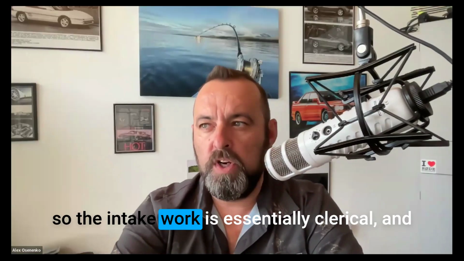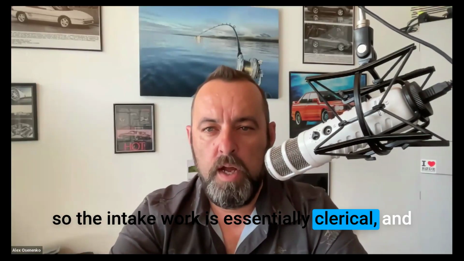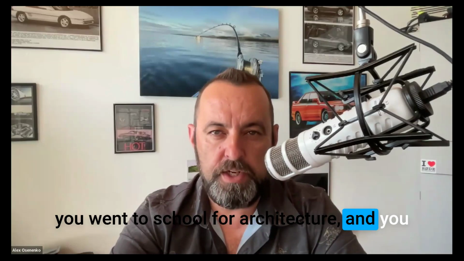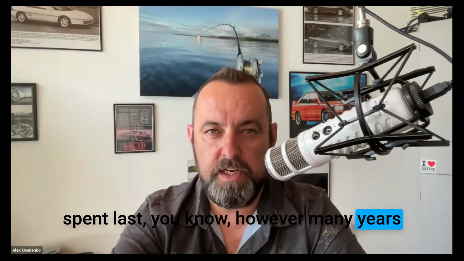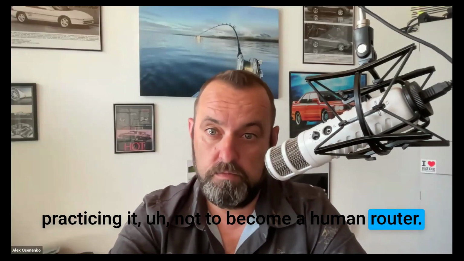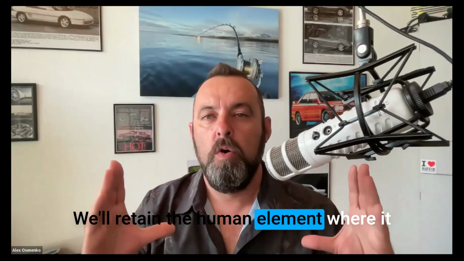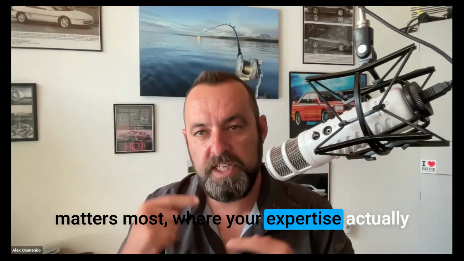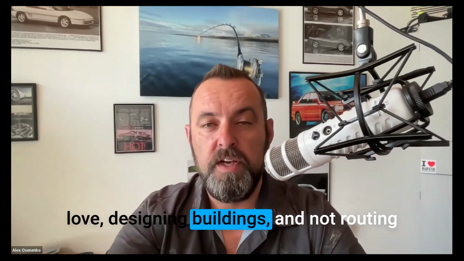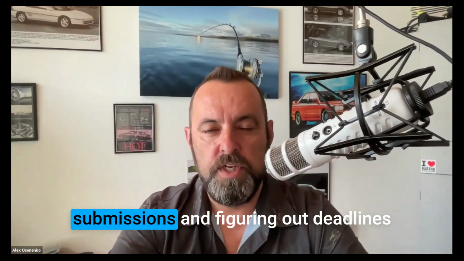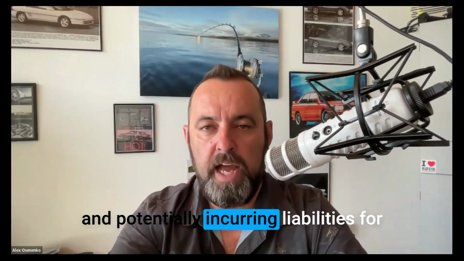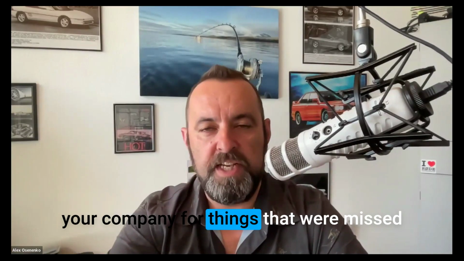The intake work is essentially clerical, and you went to school for architecture and spent however many years practicing it, not to become a human router. We'll retain the human element where it matters most, where your expertise actually counts. So you can focus on doing what you love, designing buildings, and not routing submissions and figuring out deadlines and potentially incurring liabilities for your company for things that were missed.